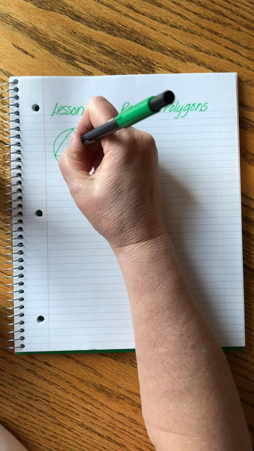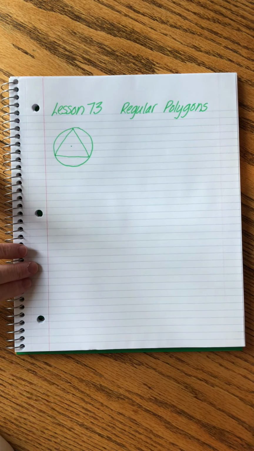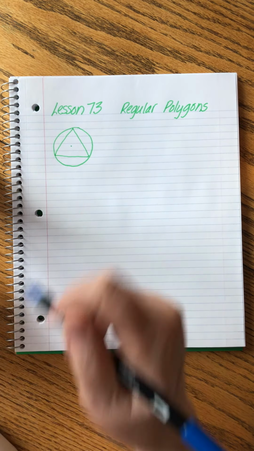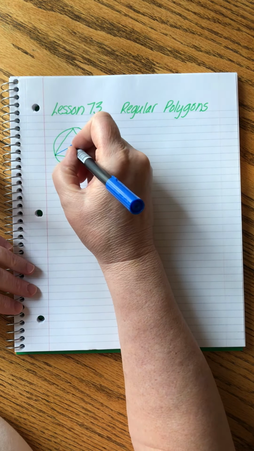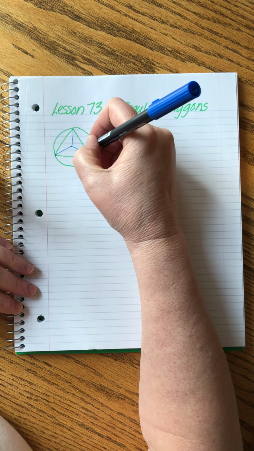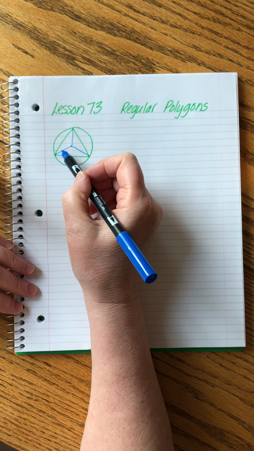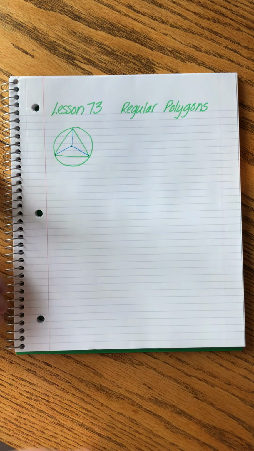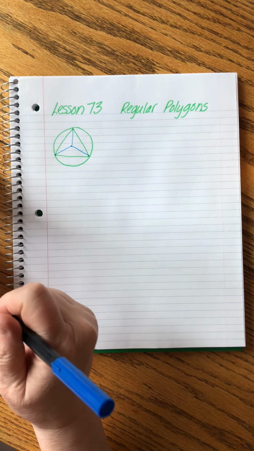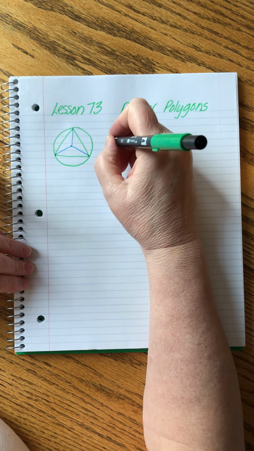They have the same center. And look what I can do. I can divide this triangle. Let me use a different color. I can divide this triangle up into little triangles where one side of the triangle is equal to the radius of the circle, isn't it? Interesting.